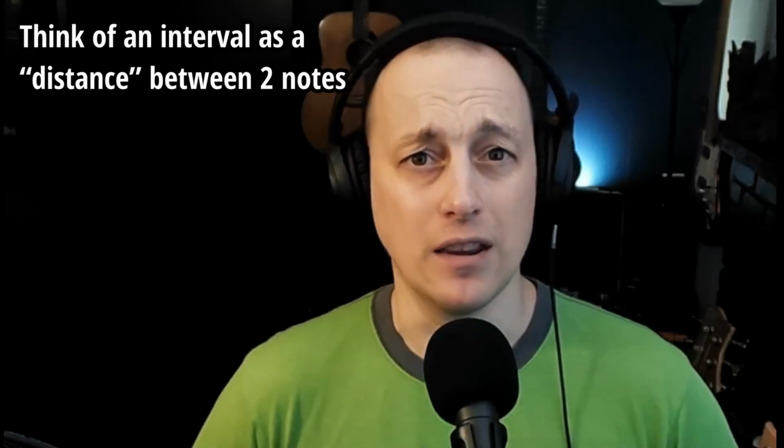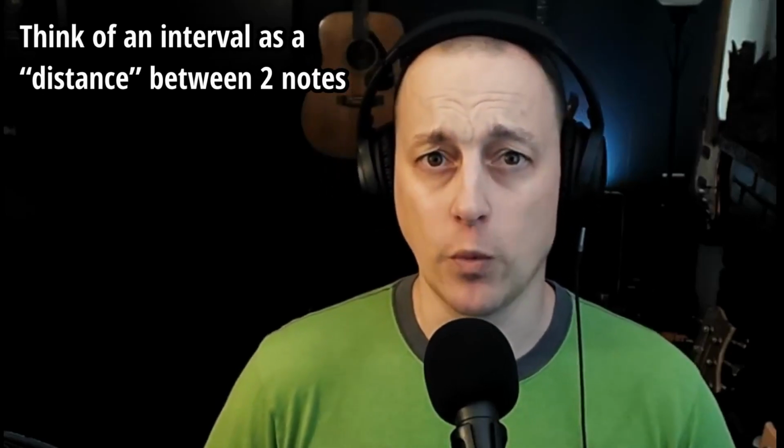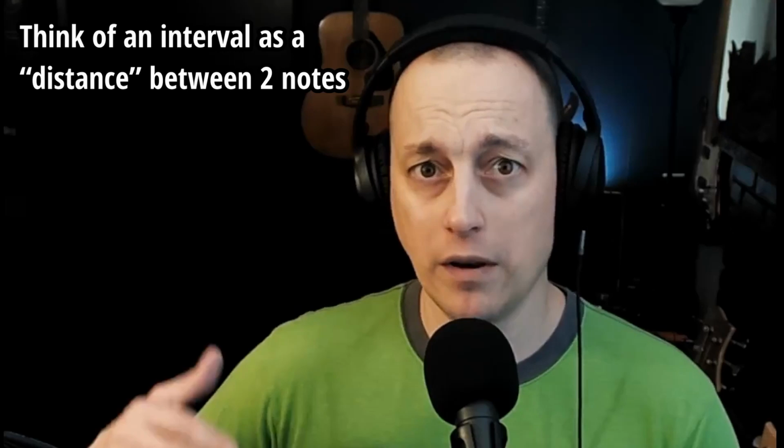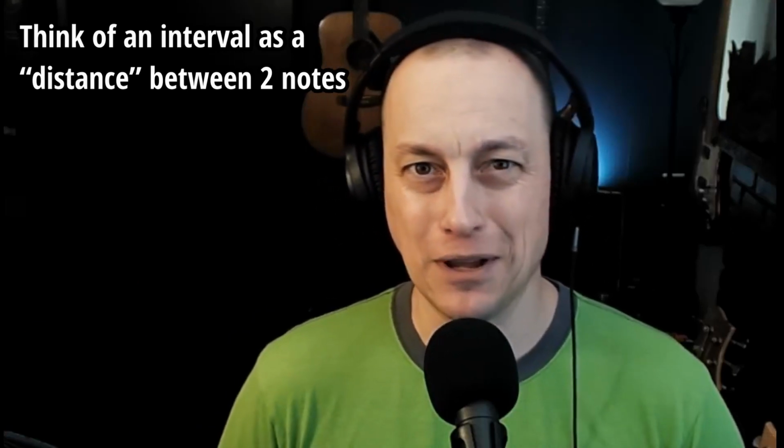What is an interval? What is this crazy term I've been hearing so much about in music? An interval is simply the distance between two notes. That's it. Just like an interval in time, an interval in music is the distance between note 1 and note 2, any two given notes.